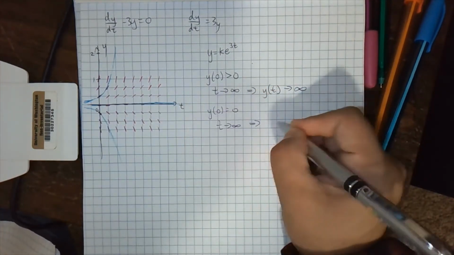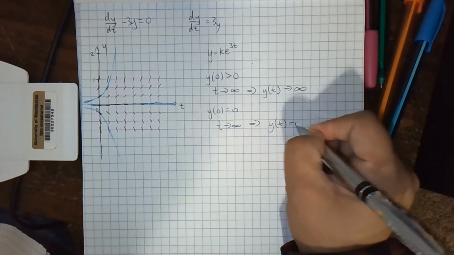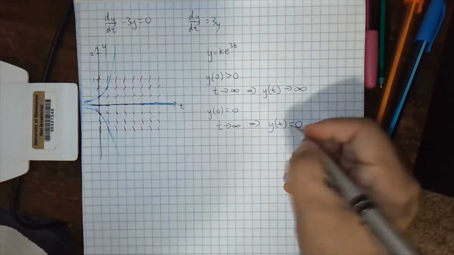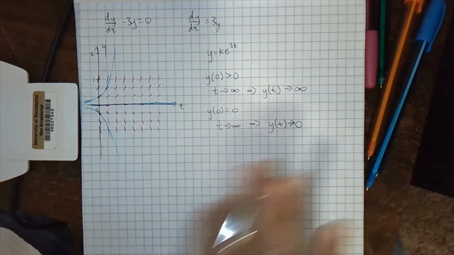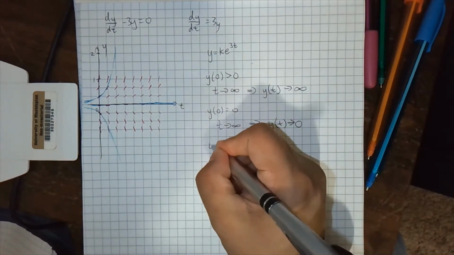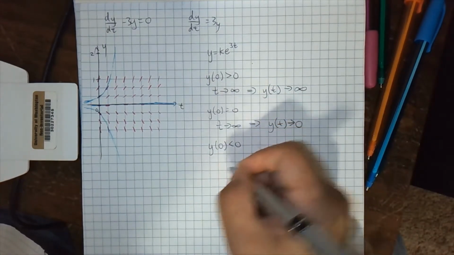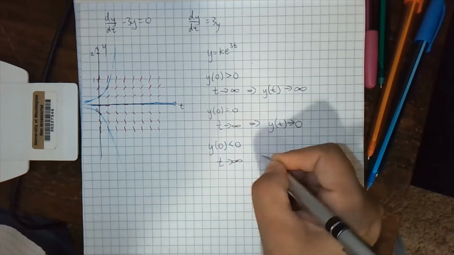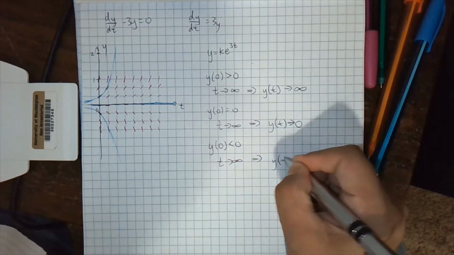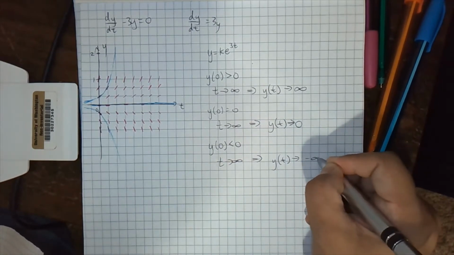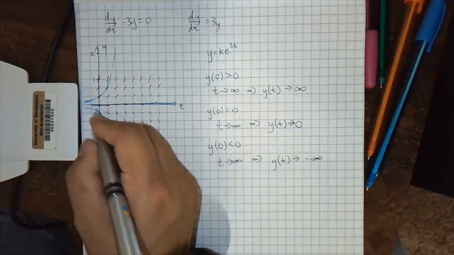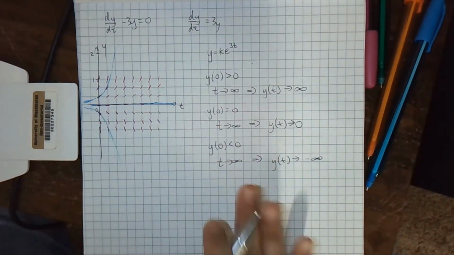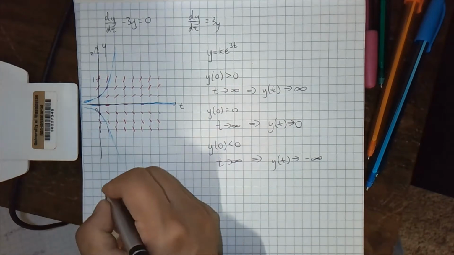So as t goes to infinity, y of t is just 0. You can write tends to 0, but it is already 0. And then for y of 0 less than 0, t going to infinity means y of t goes to negative infinity. All of these go down. Okay, so it depends on the initial condition.